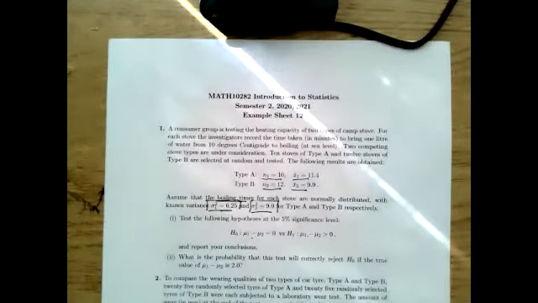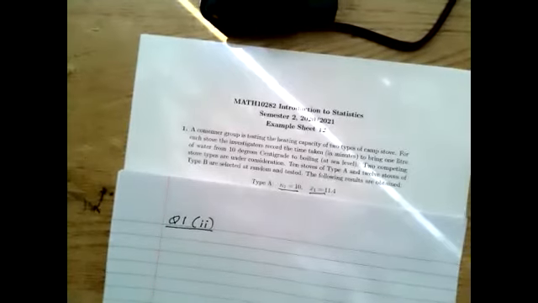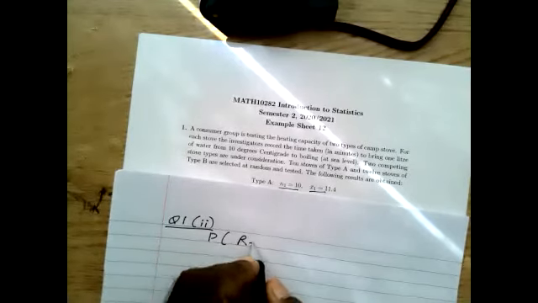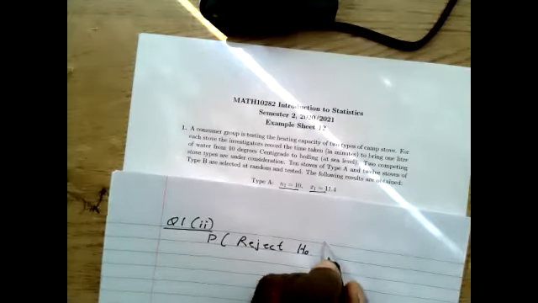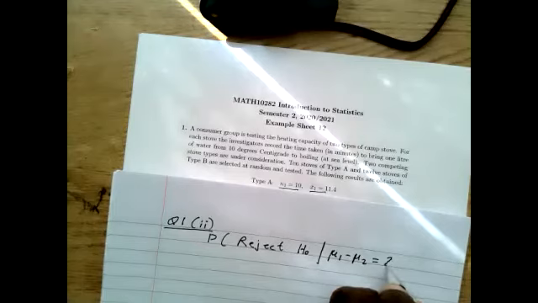So what the question is asking for is the probability of rejecting H0 when conditioned on the fact that mu1 minus mu2 is equal to 2.